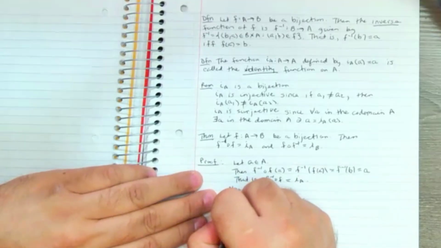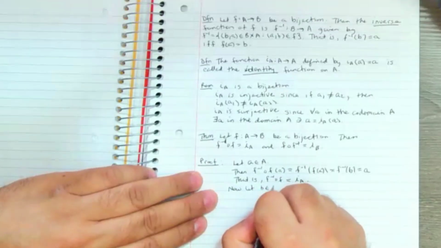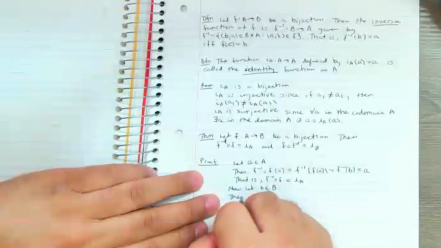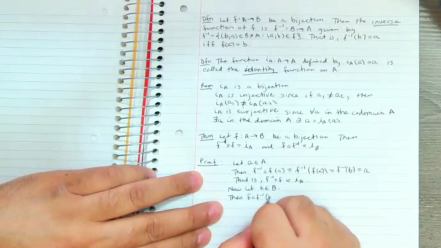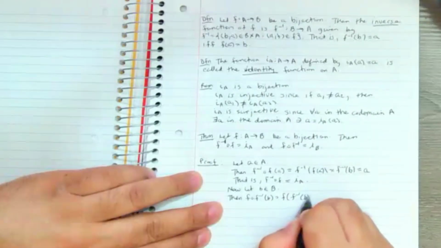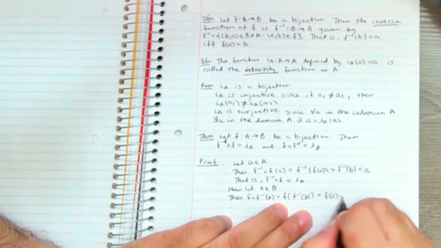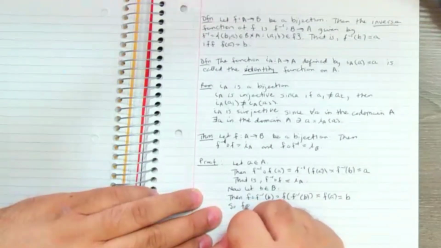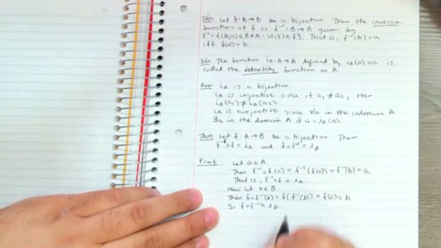So now let b be an element in the set B. Then the composition f of f inverse of b is f of the inverse f inverse of b, which is f of a, which is the element b. And so f of f inverse is the identity function on the set B.